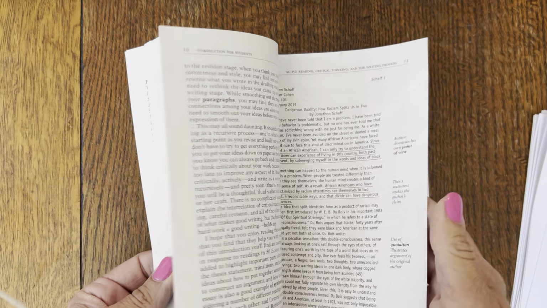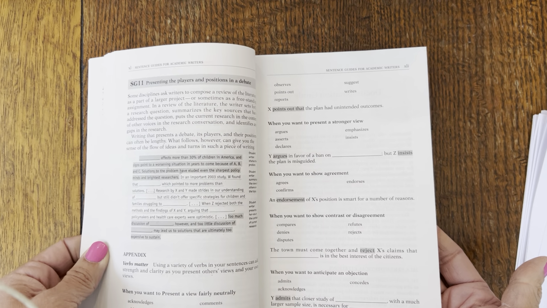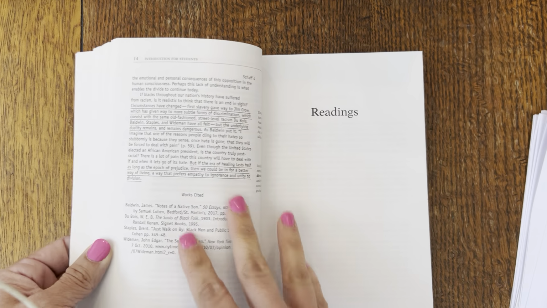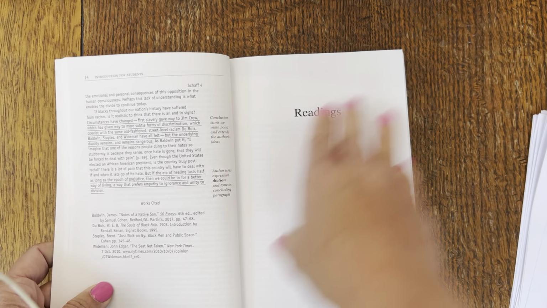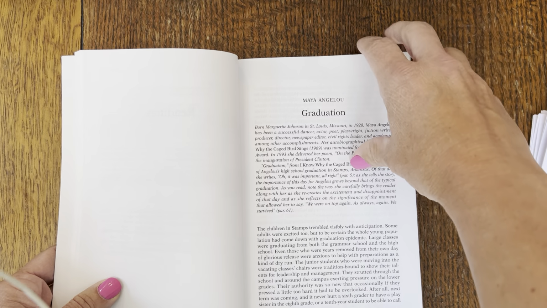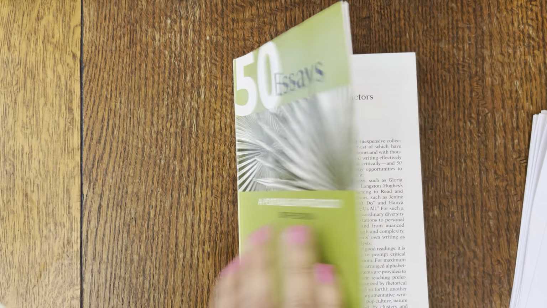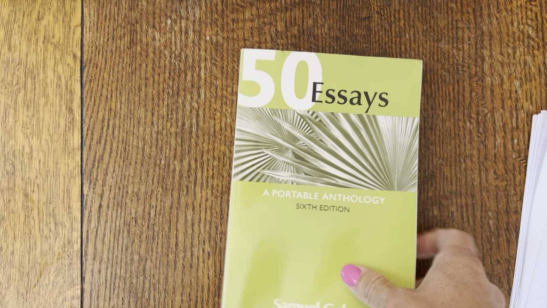And so here you have about 15 pages of introductory material, like how to track an argument, how to annotate, things like that. An assignment that we'll be doing is to annotate an essay, and then you have your readings. So this is 50 Essays, a portable anthology. I'm not completely familiar with it. We haven't used it yet, but from everything I've seen, I would recommend it.